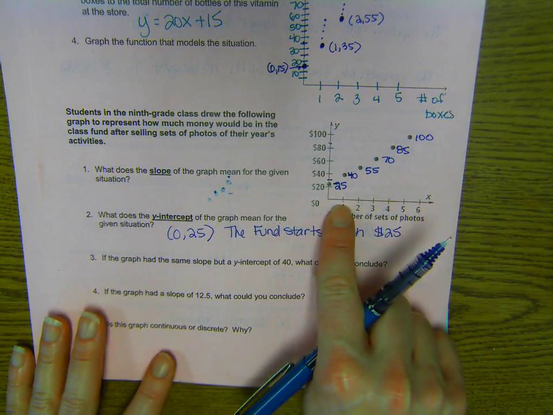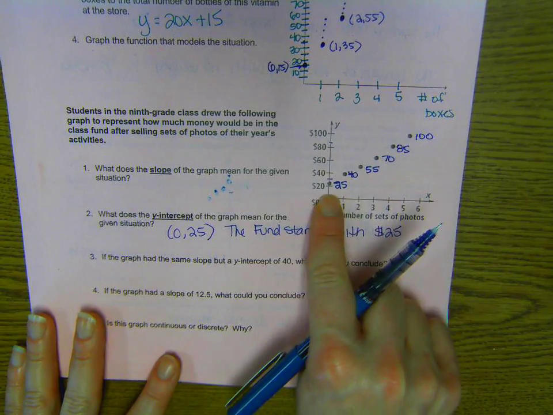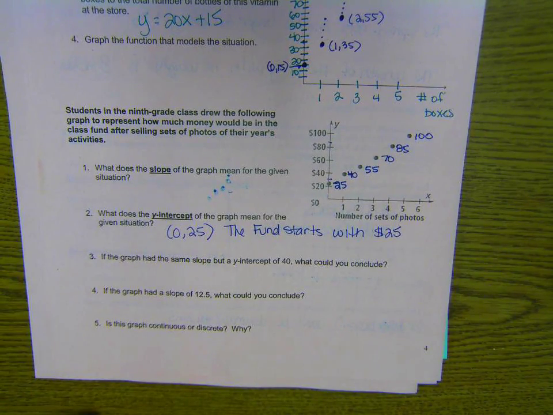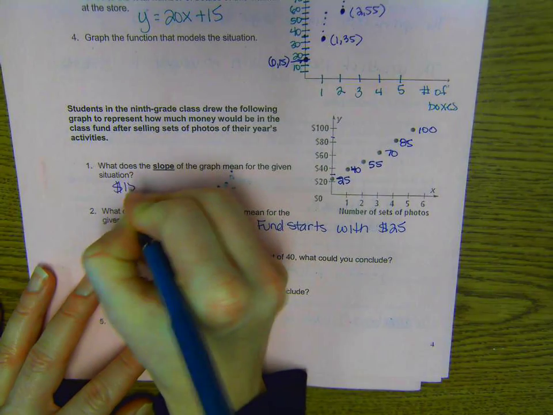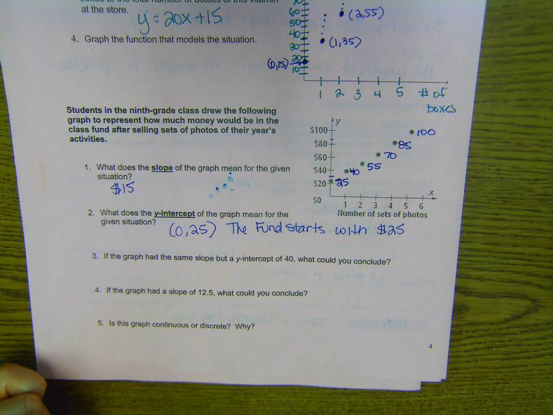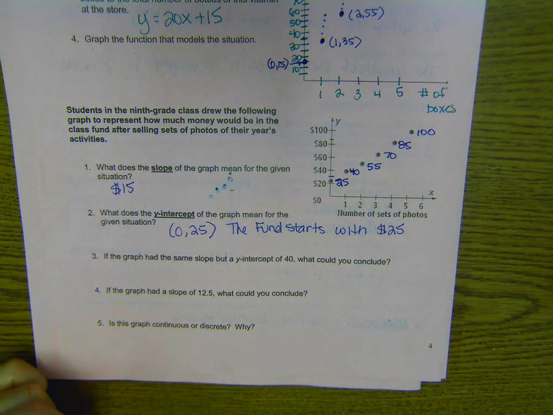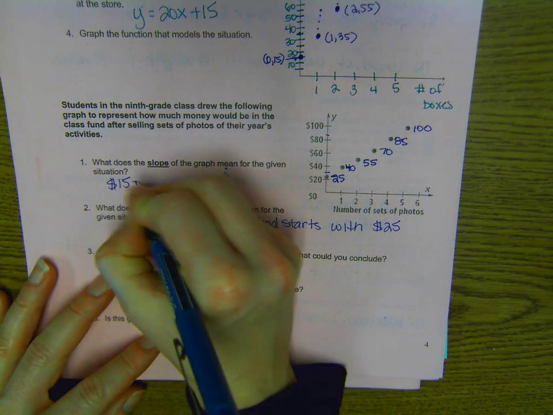Now that I gave you those points, every time I went over 1, how much are these numbers going up by? Can you tell? 15. So, Clay, the slope would be 15. $15 per what?